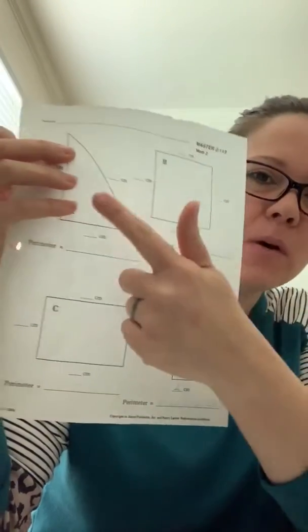So these shapes all look very different, but their perimeter is the same. 24 centimeters.